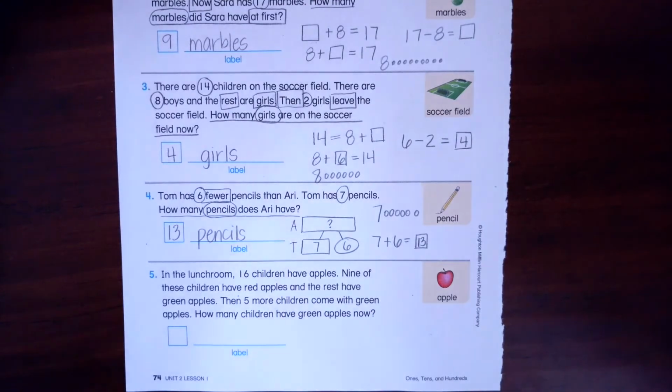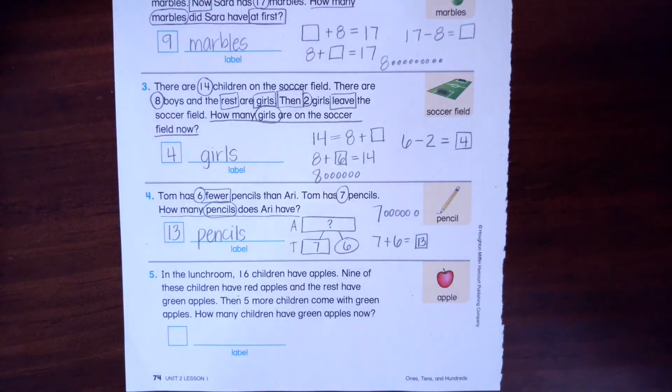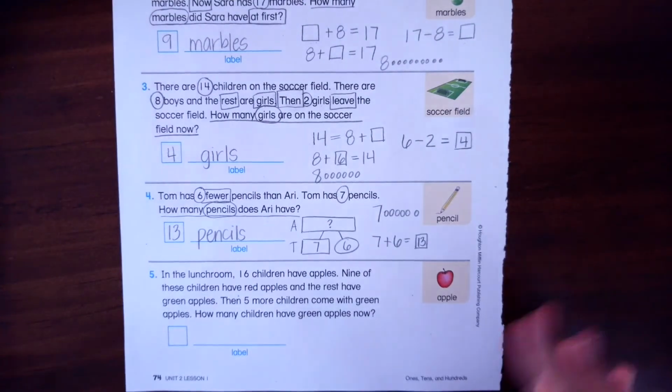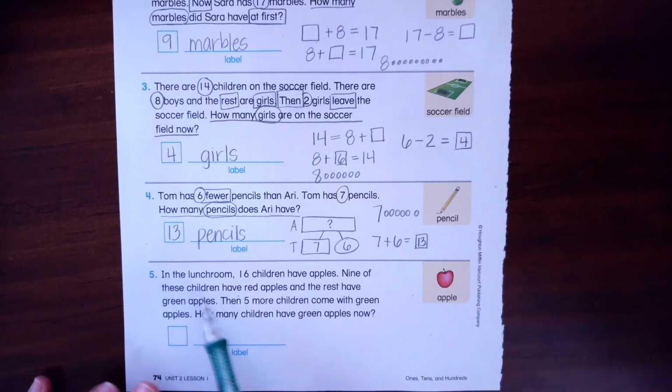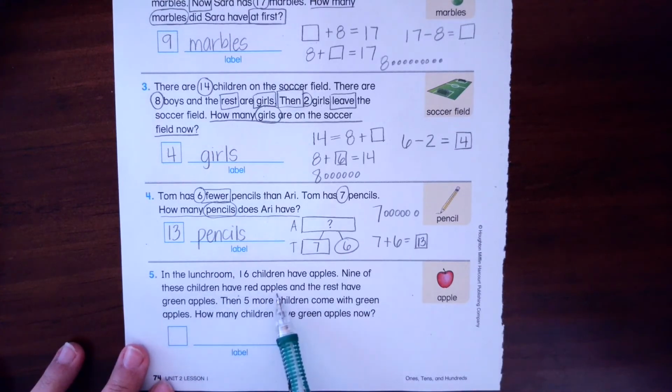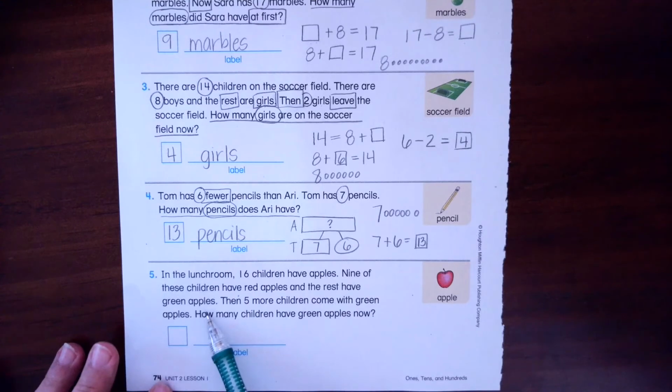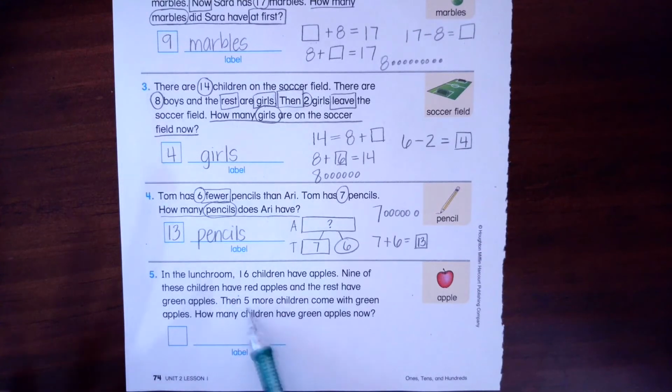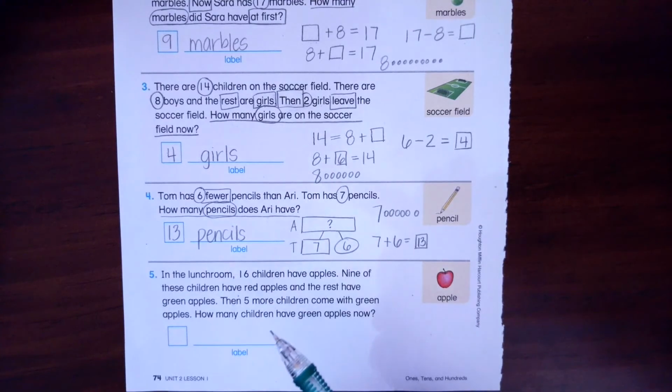All right, and our last problem. So if I just look at this problem, it looks long, right? So I'm going to guess that it's either a 2-step problem or it has some extra information. So let's go ahead and read and see what we can figure out. It says, in the lunchroom, 16 children have apples. 9 of these children have red apples, and the rest have green apples. Then, 5 more children come with green apples. How many children have green apples now? So remember, when we see the word then, a lot of times that means it's a 2-step problem.